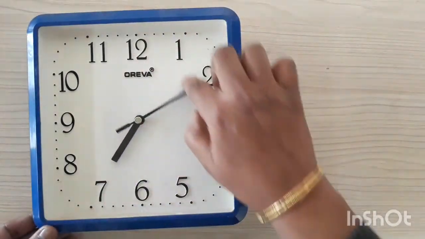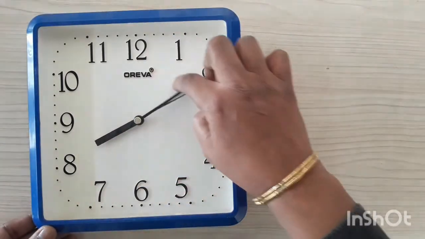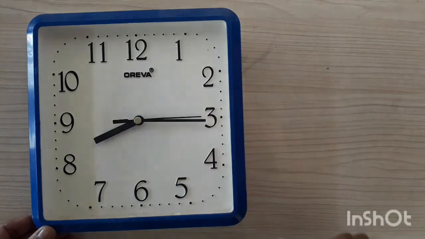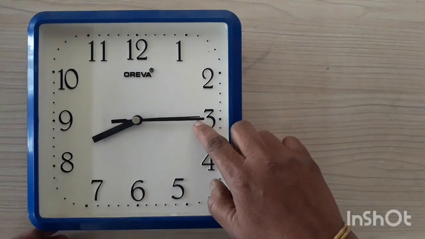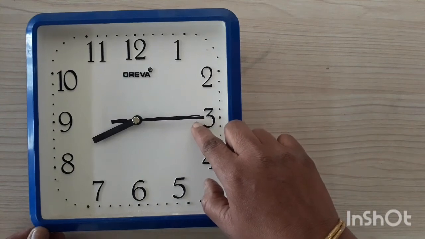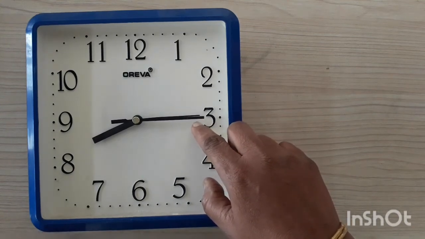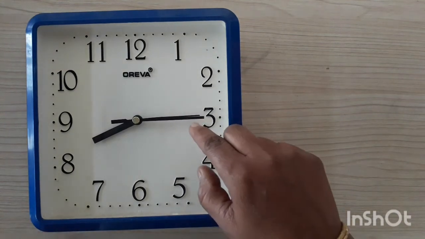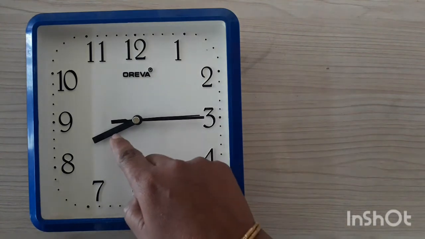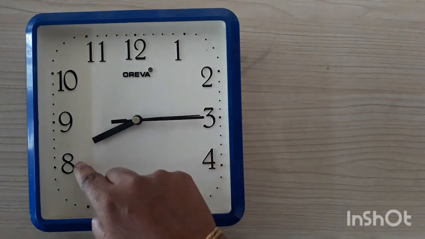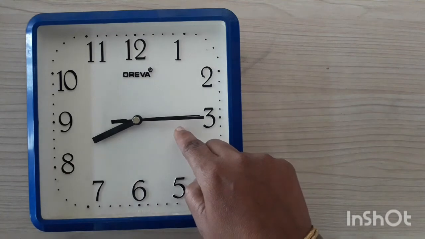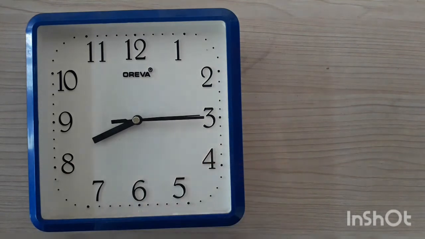Now I want to know what is the time shown now. Here you can see the minute hand is on 3. So again in this case also you will speak quarter past. Now, quarter past which number? Now see, the hour hand is nearer to 8. So this is quarter past 8, right?